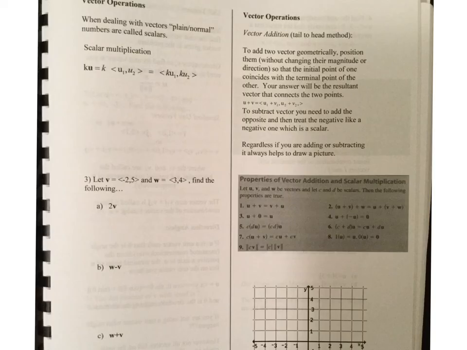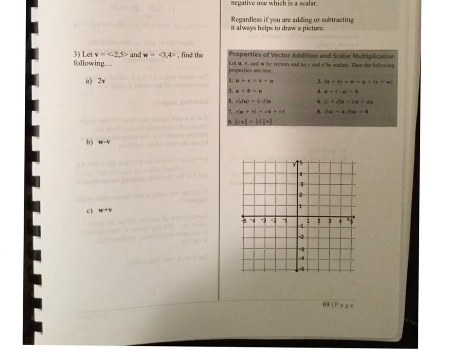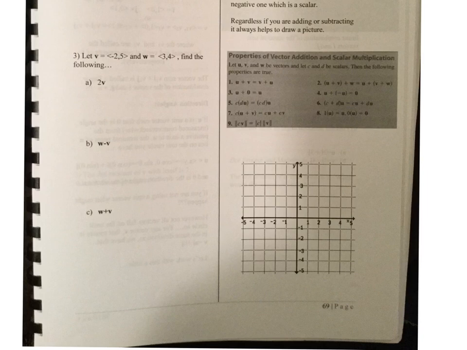Okay, so now I've gone to page 69, and we're going to do some vector math. So the first thing we're going to look at doing is called vector addition. And vector addition is pretty simple, except you have to do one little thing. You have to make sure that the vectors are head to tail. So I want to look at doing letter C, and I'm going to do letter C in blue.